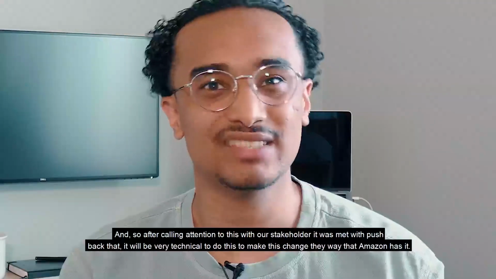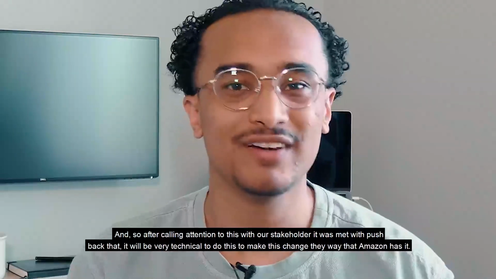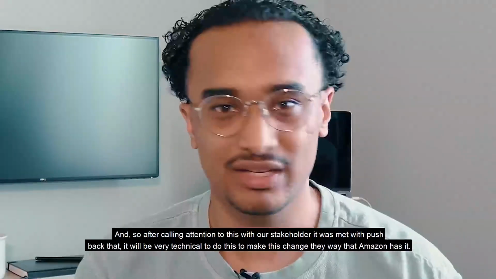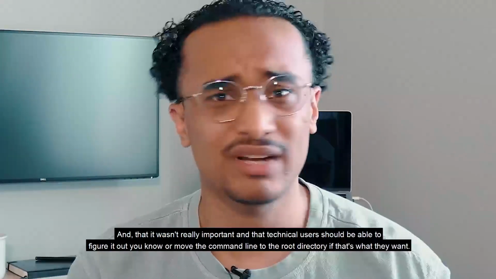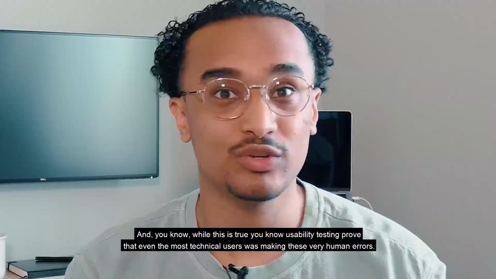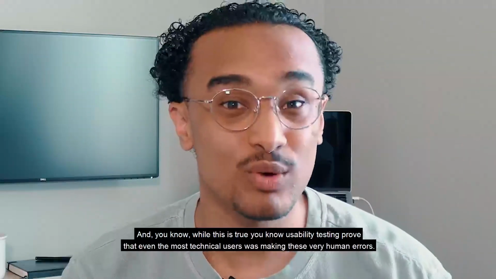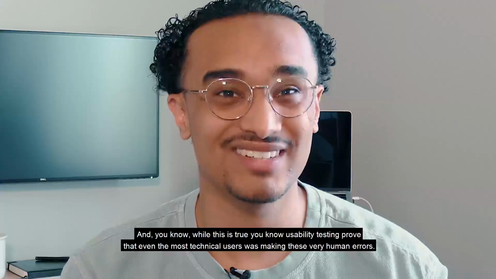And so after calling attention to this with our stakeholders, it was met with pushback that it would be very technical to make this change the way that Amazon has it. And that it wasn't really important, and that technical users should be able to figure it out, or move the command line to the root directory if that's what they want. And while this is true, usability testing proved that even the most technical users were making these very human errors.